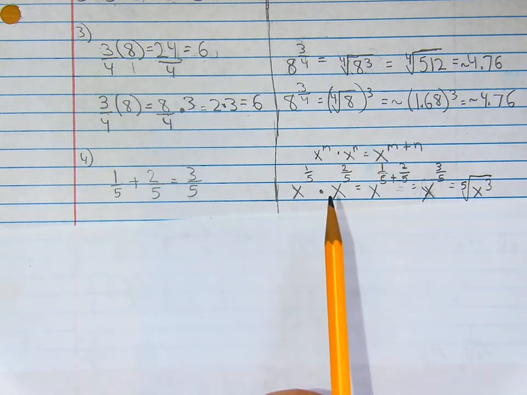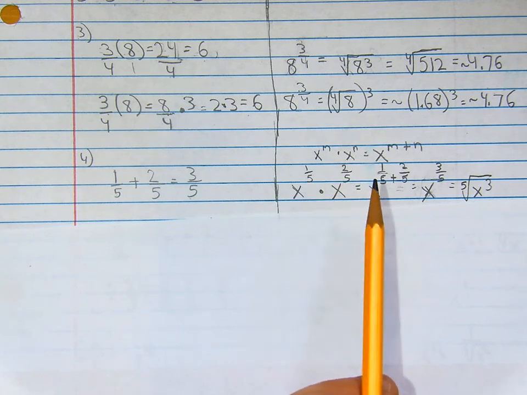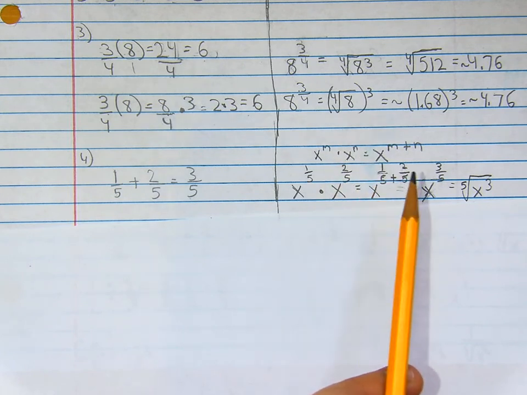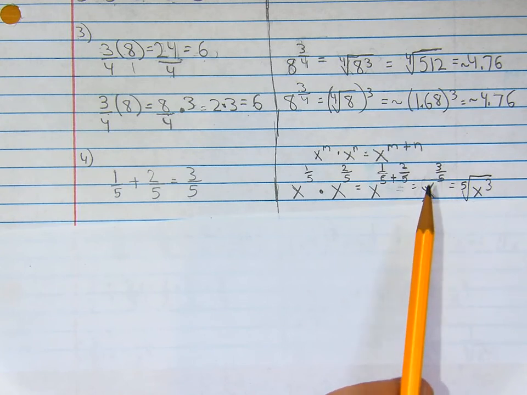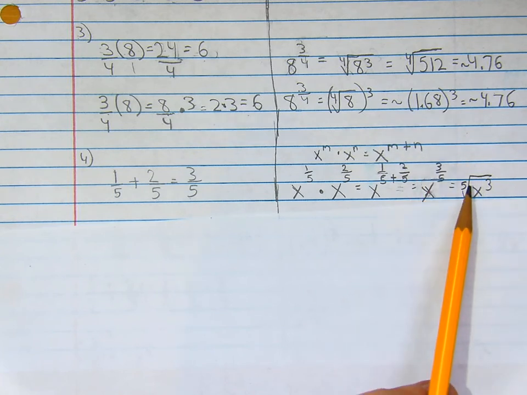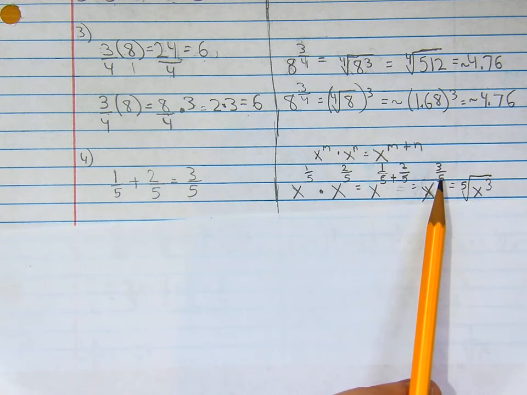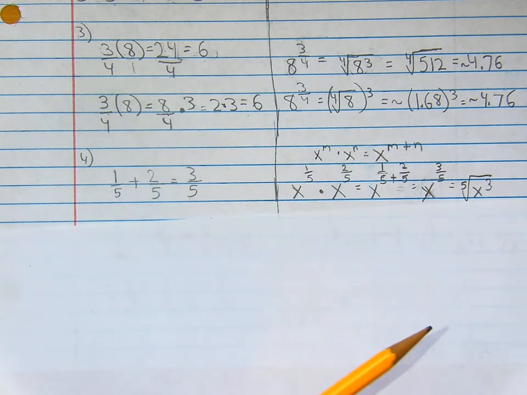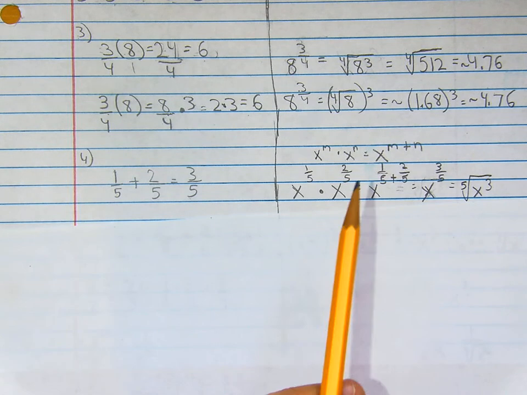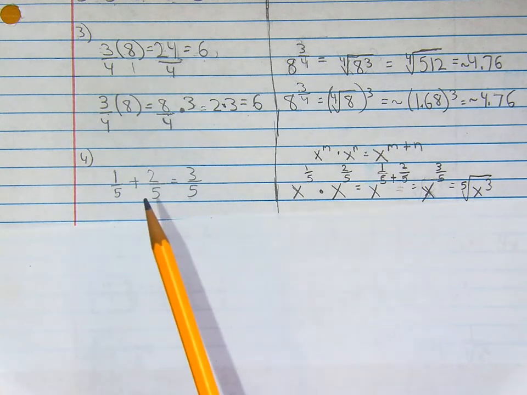So you see here, you're multiplying, you add the exponents together, and you can either leave it as a rational exponent or you can rewrite it as a radical. This is my exponent, that is my root. And we're done. Don't make it more complicated than it needs to be. It's just this.